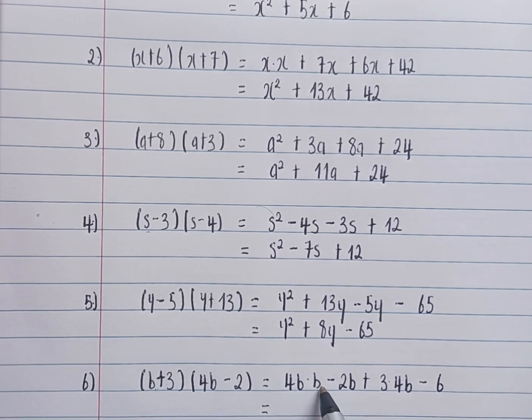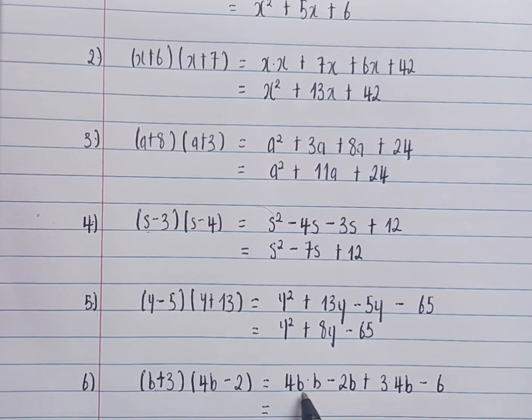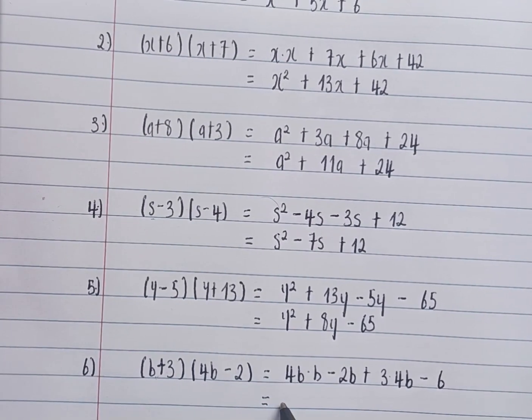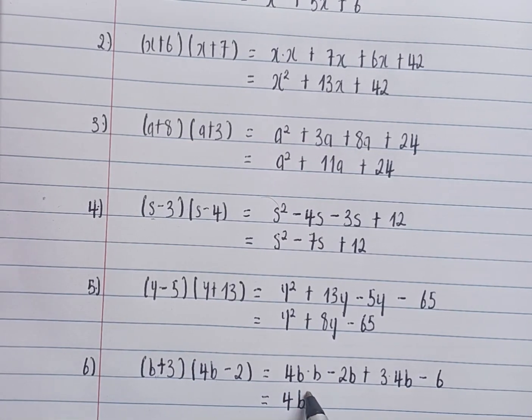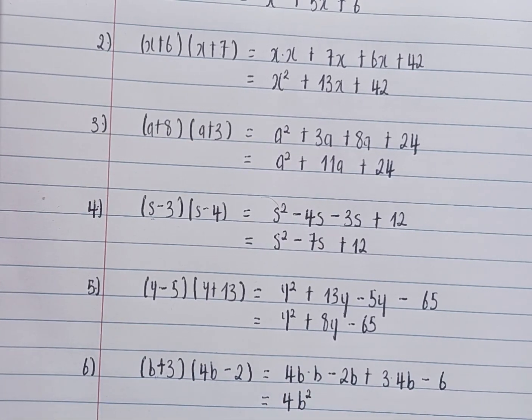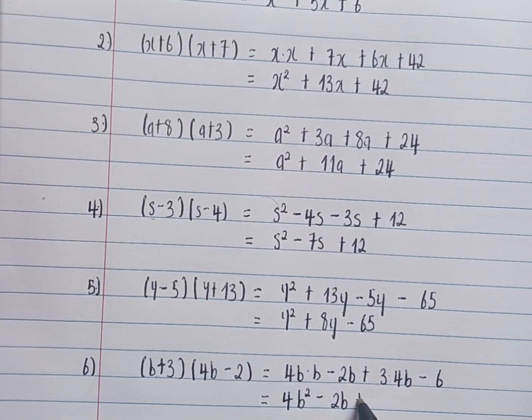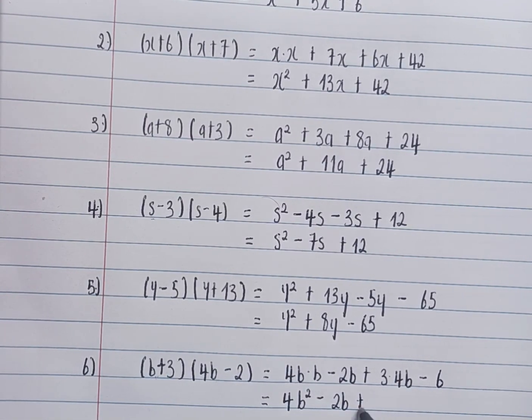Here we have 4b times b. We have b 2 times, the same term 2 times. So it's b times b gives b squared. So here we have 4b squared. Minus, here we have 2b. Here we have plus 3 times 4 gives 12, so it's 12b. Minus we have 6.